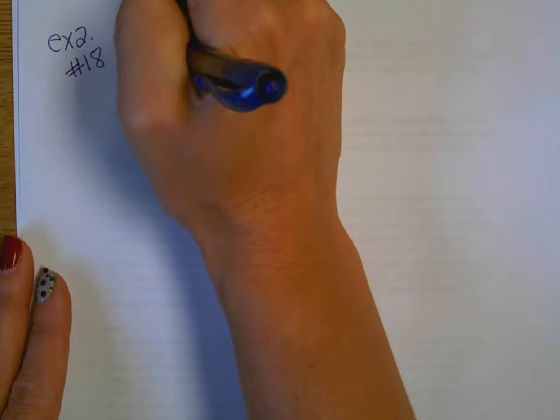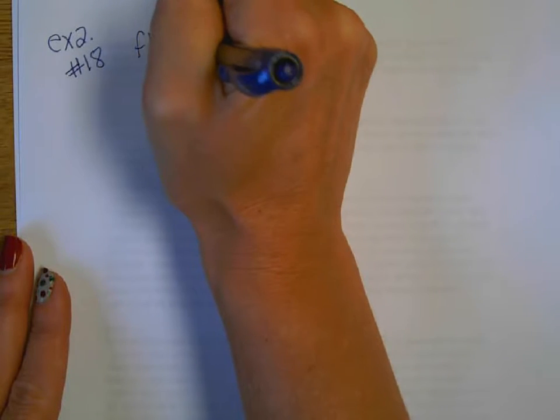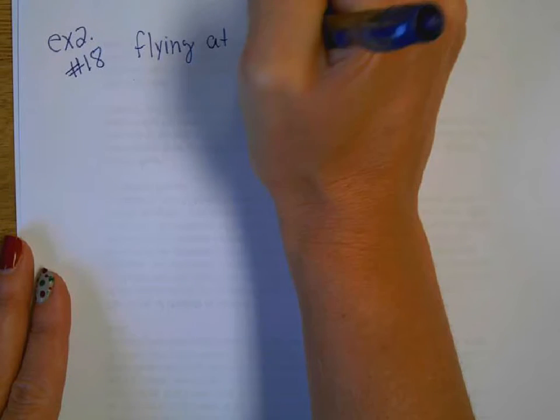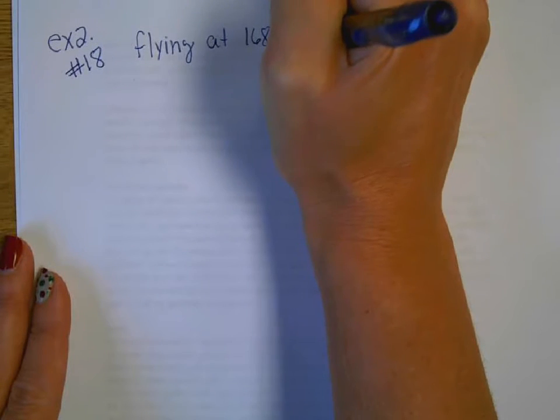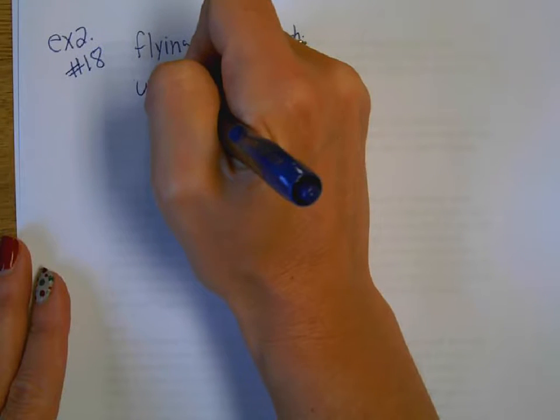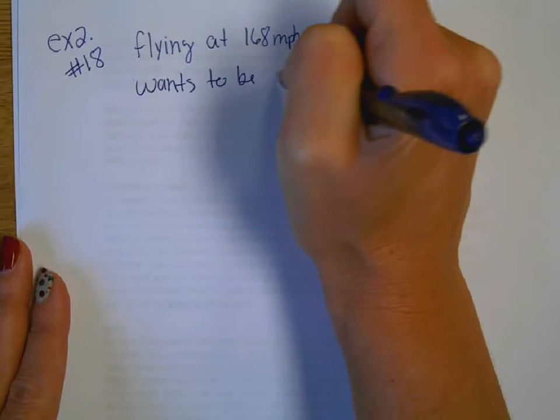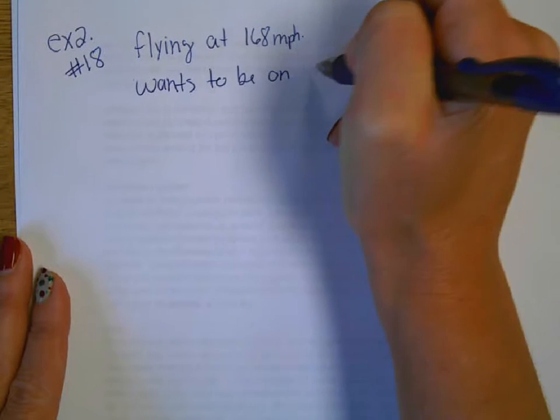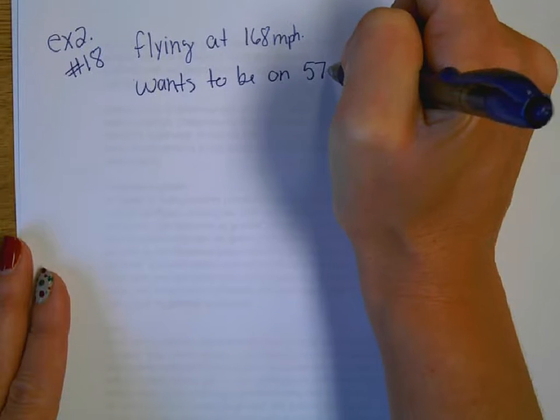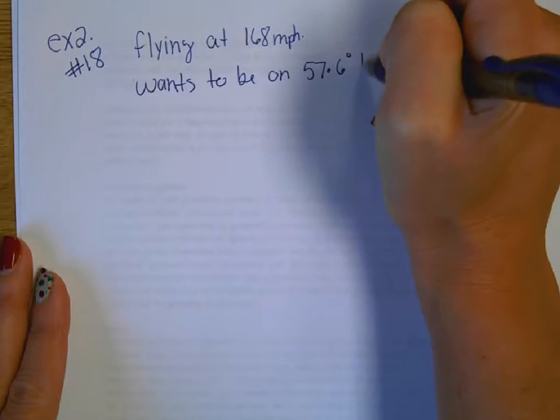Okay, 18. It says, a pilot flying at 168 miles per hour. She wants her flight path to be on a 57.6 degree bearing.